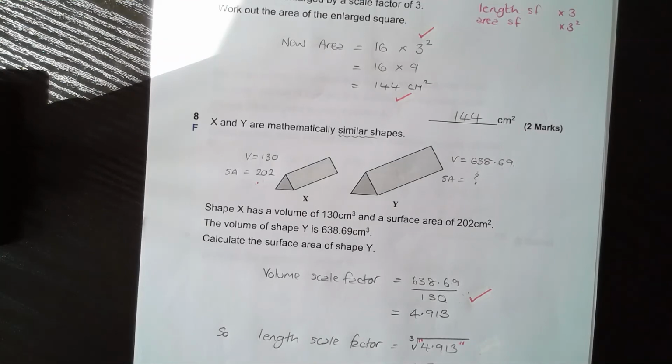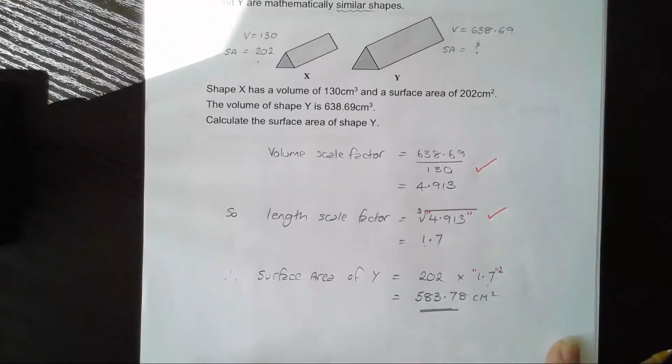Now the volume scale factor is the length scale factor cubed, which means to find the length scale factor I need to cube root that. So there is 1 mark for cube rooting whatever answer you got there. That gives you 1.7 when you cube root it.